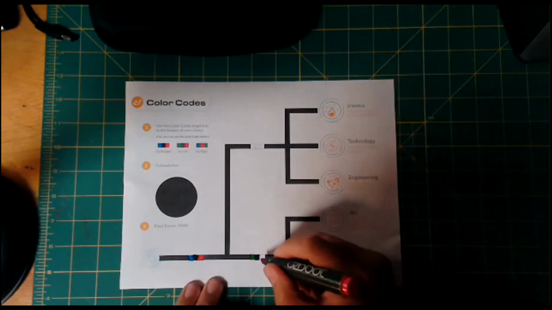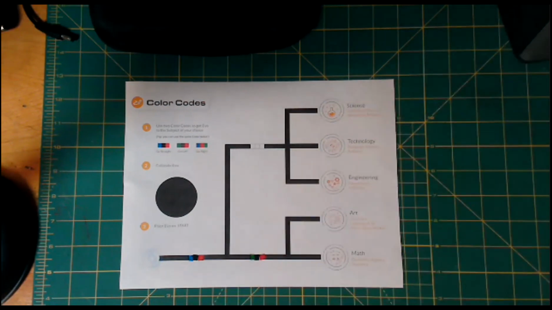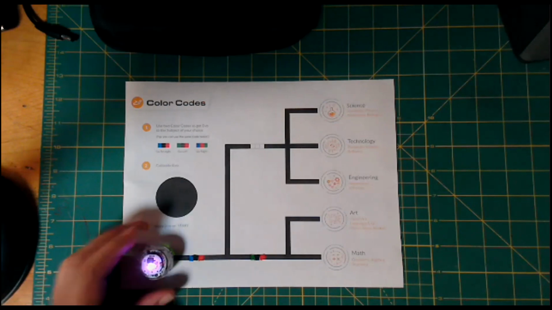And with that, just with markers on a piece of paper, we programmed our robot to get exactly where we want it to go.